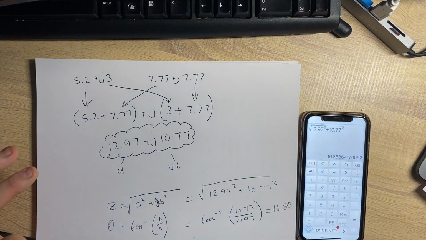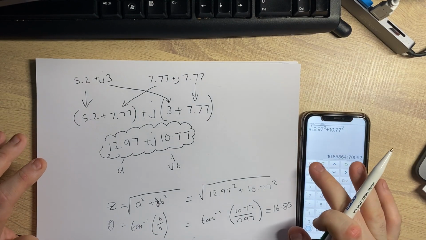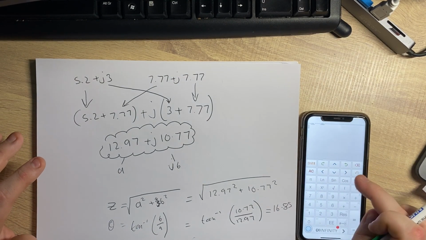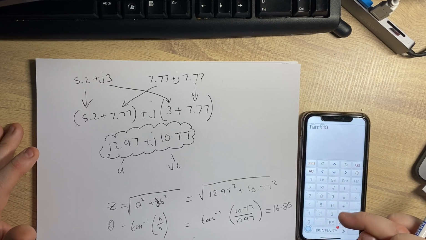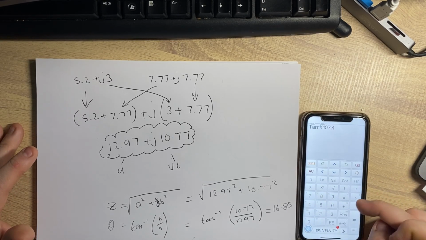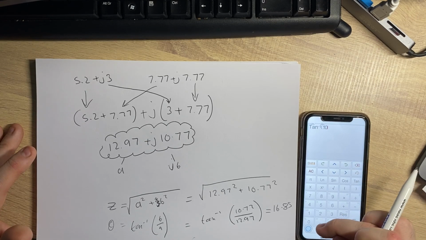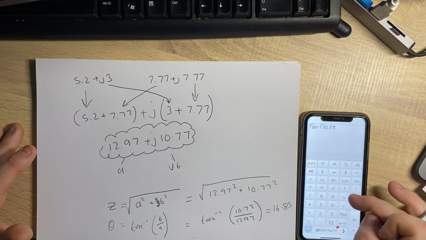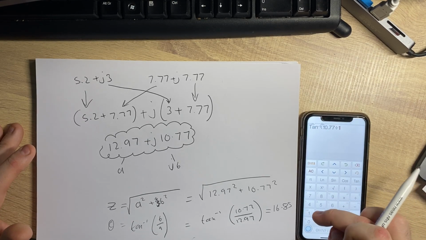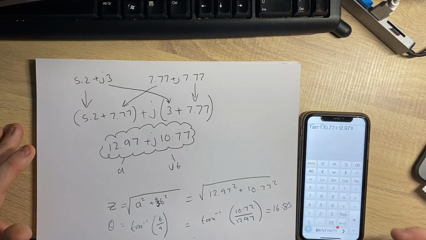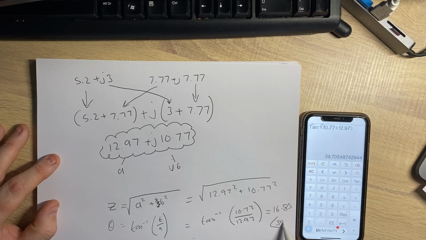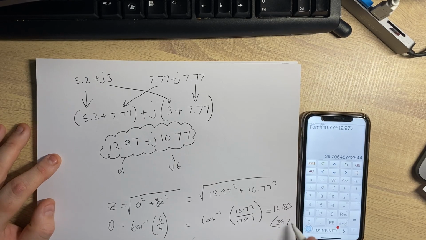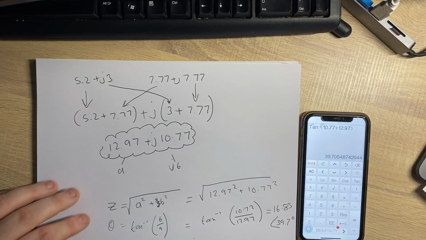So yeah, and then our tan to the minus 1 of the imaginary over the real, which is 10.77 divided by 12.97. So that gives us an angle of 39.7 degrees. So now we can do our division.